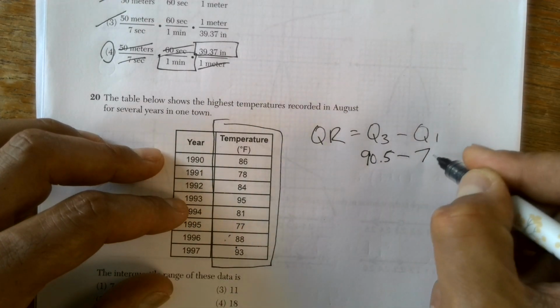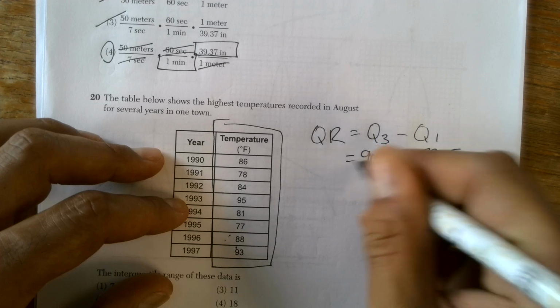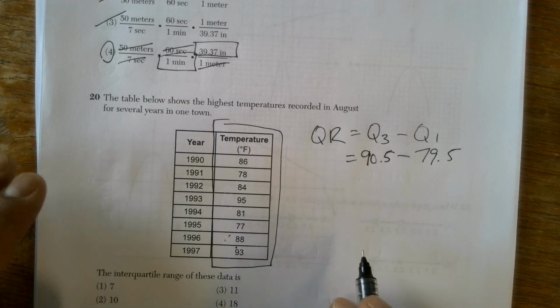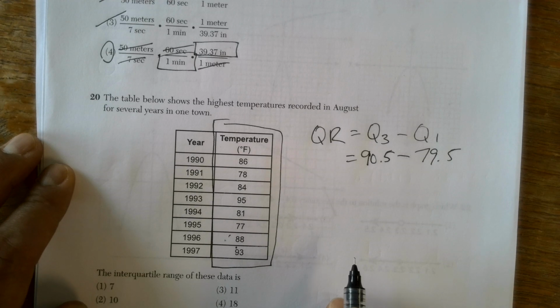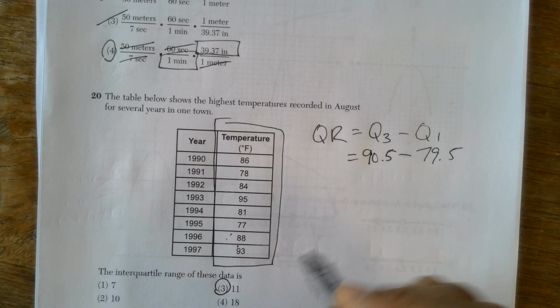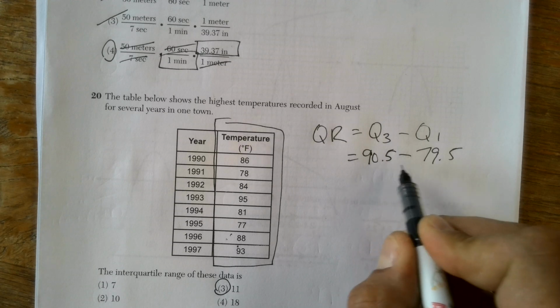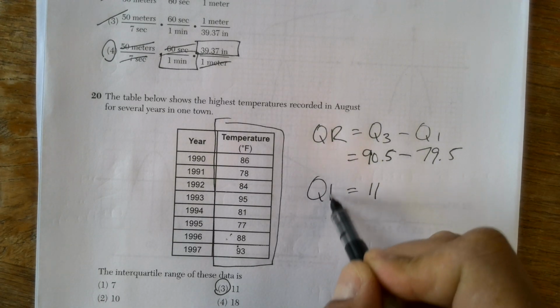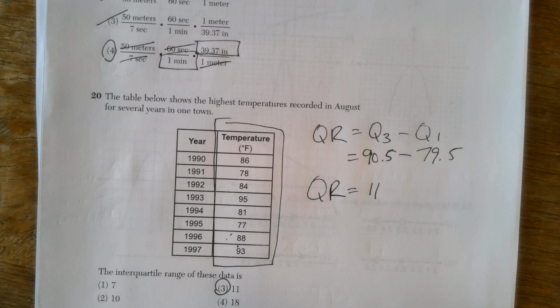So 79.5. When we subtract these items, we get the answer. So if we do 90.5 minus 79.5, it equals 11. So our interquartile range is going to be 11.